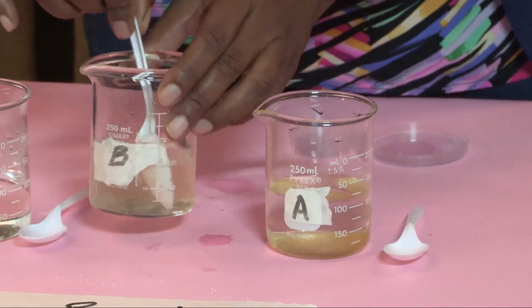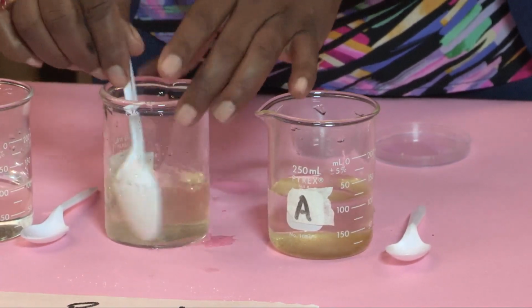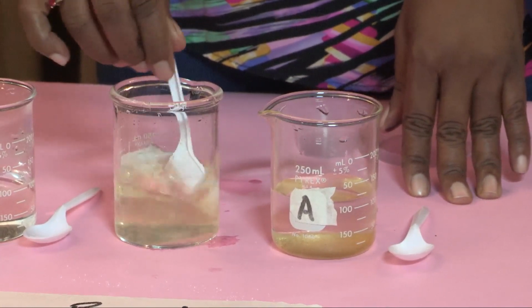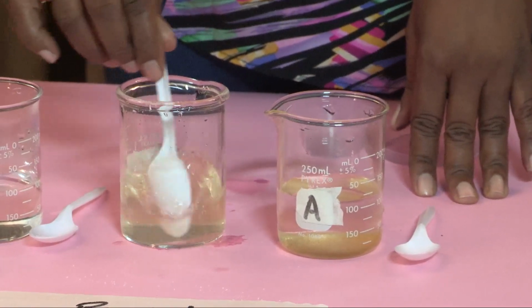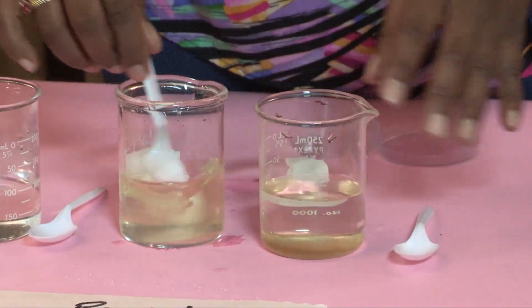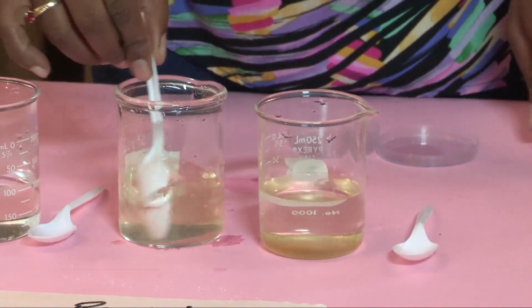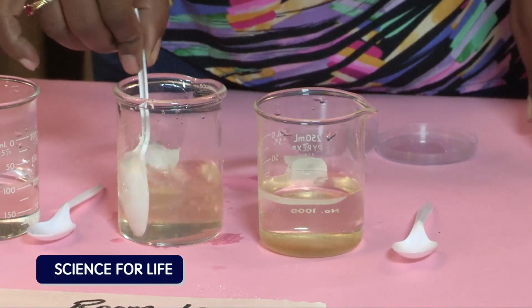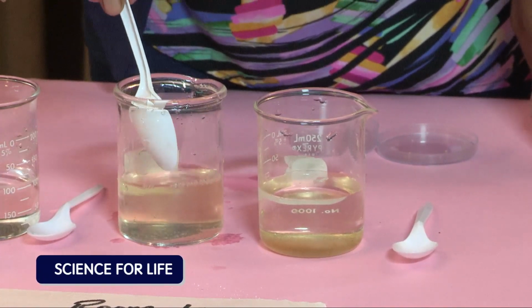As we can see, the sugar is dissolving because it is soluble in water. Is anything happening to this one, the one in A?